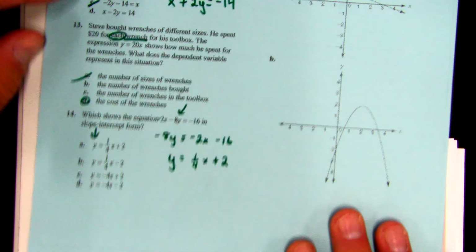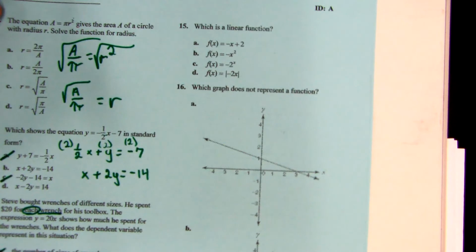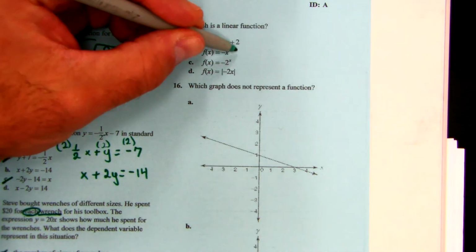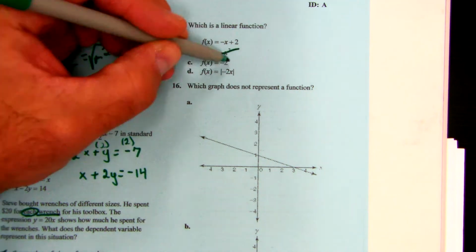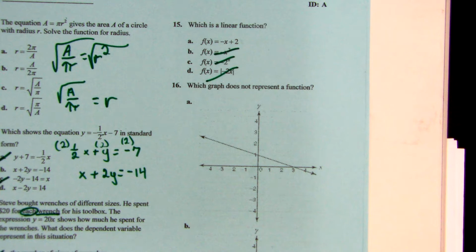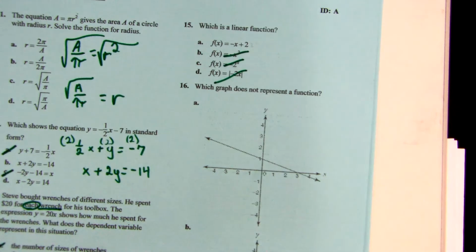Alrighty. Number 15. Which is a linear function? This one's visual. This one is called quadratic. This one is called exponential. This one is called absolute value. There's only one left. The first one is linear.